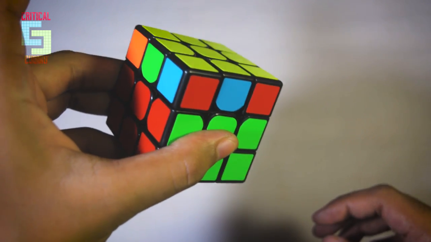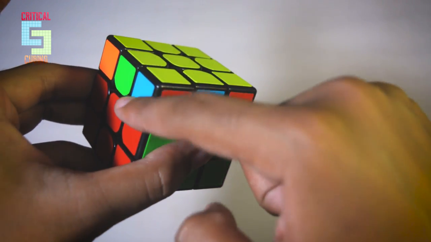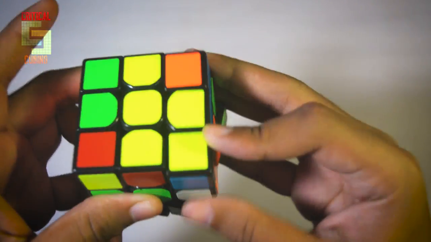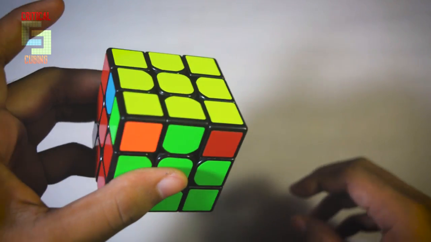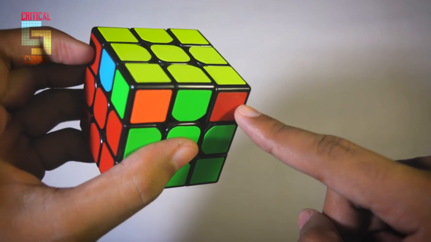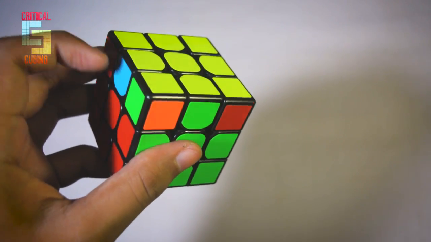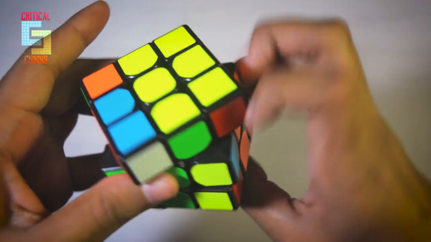Okay, so this is how we end up, and I see a checkerboard pattern in here, hence this is a GA perm. Okay, this is how we end up, and I see that these two colors are matching and these two colors are also matching, and this is seen in an R perm. So U2 and R perm.